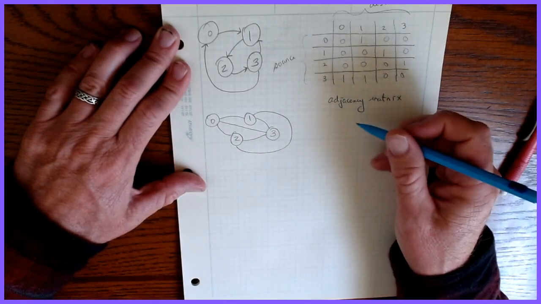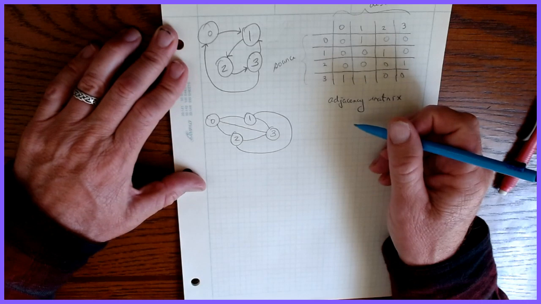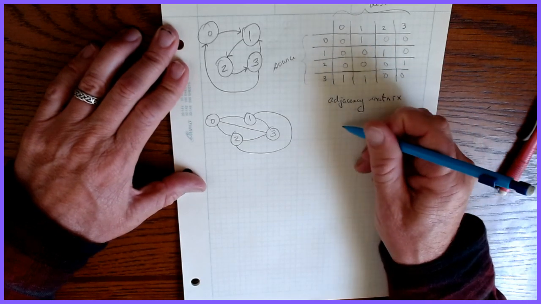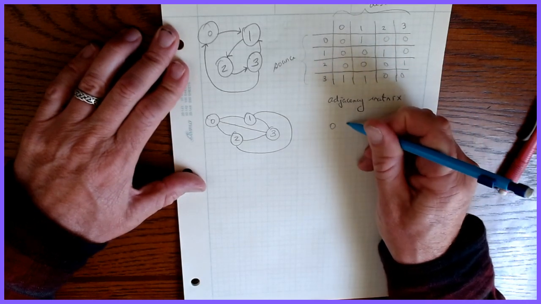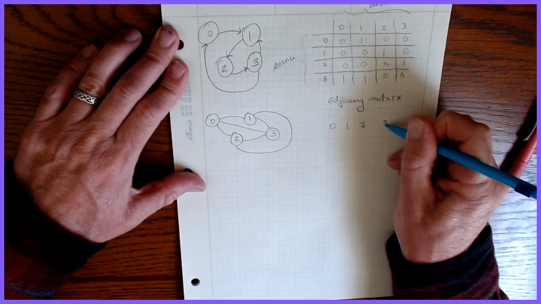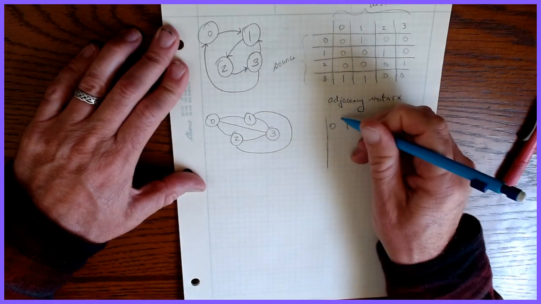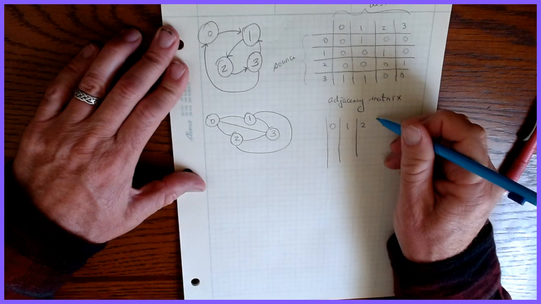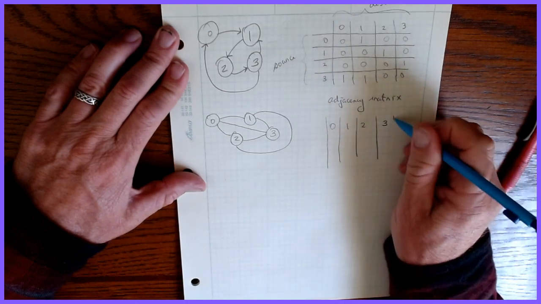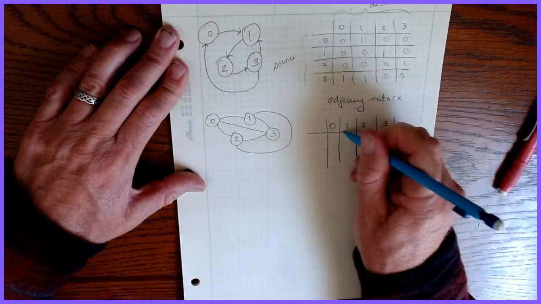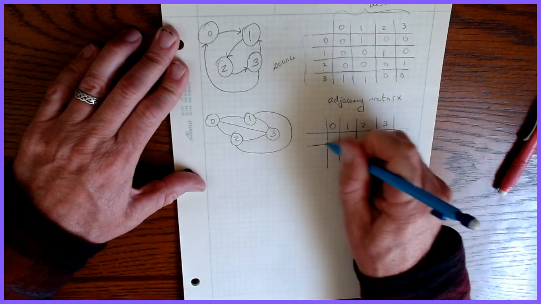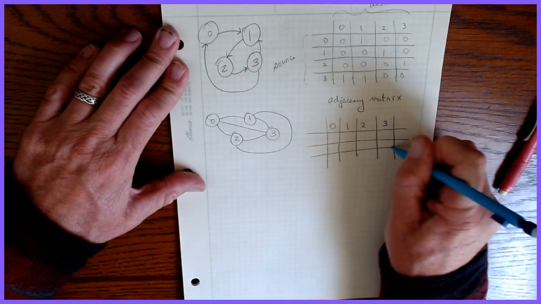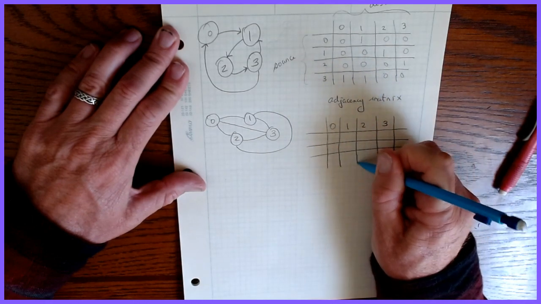So let's do our adjacency matrix. We have 4 vertices: 0, 1, 2, 3. I don't usually do them quite this detailed. Usually I write them down more like a matrix in math.